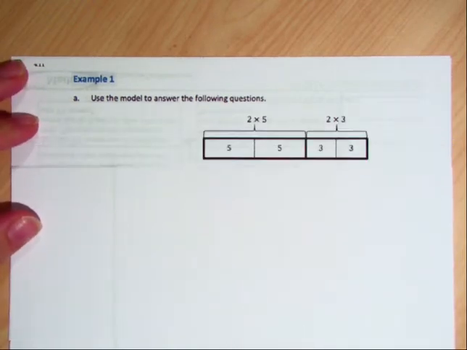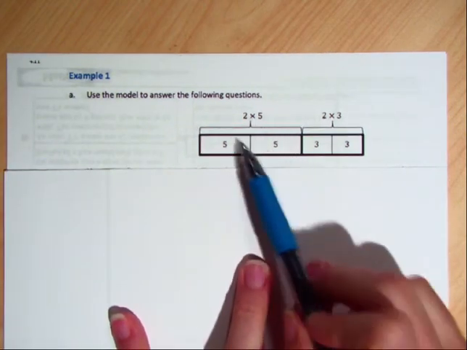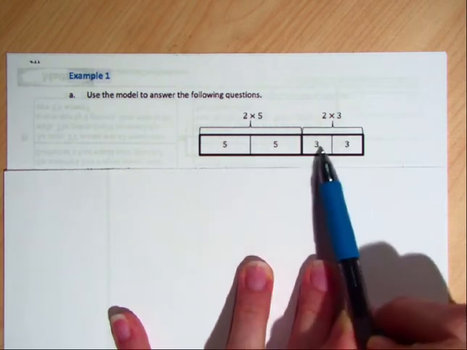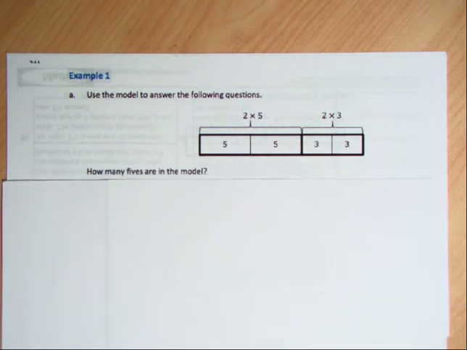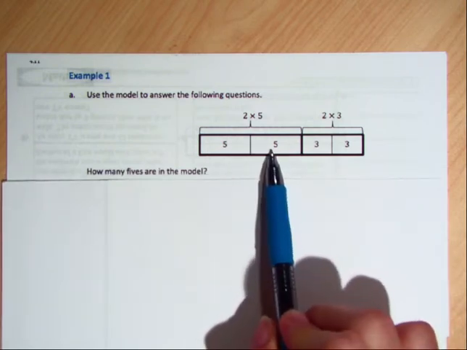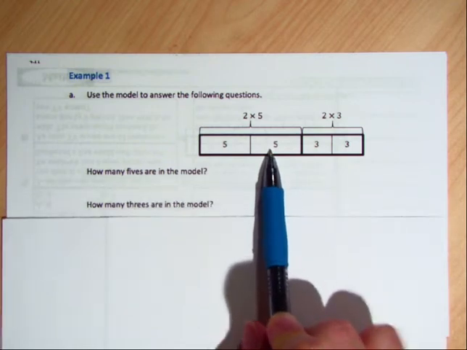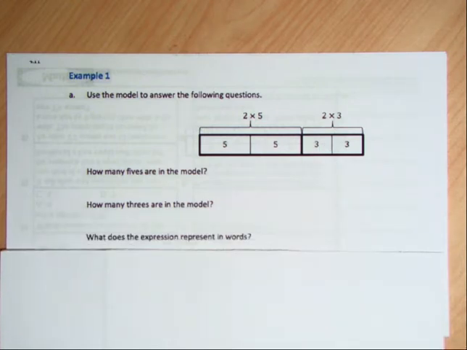Okay, well, let's take a look at the model. All right, I can see here we have a 5 and a 5, and it's 2 times 5, right? And a 3 and a 3, which is 2 times 3. Okay, first question, how many 5s are in the model? Well, I see 2. Okay. How many 3s are in the model? I see, again, 2. And what does the expression represent in words?